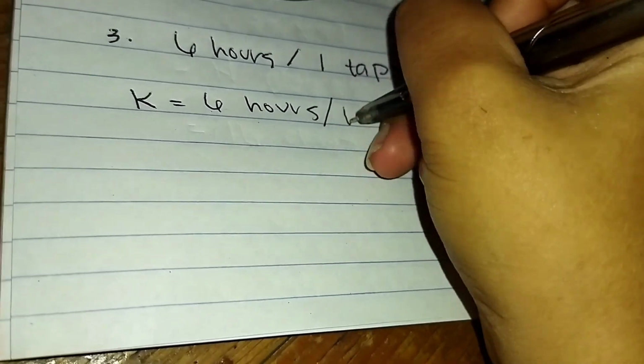And for the last problem, time to fill divided by rate of filling is equal to a constant. Let K be the constant of proportionality, then we can write 6 hours divided by 1 tap is equal to K. K is equal to 6 hours.